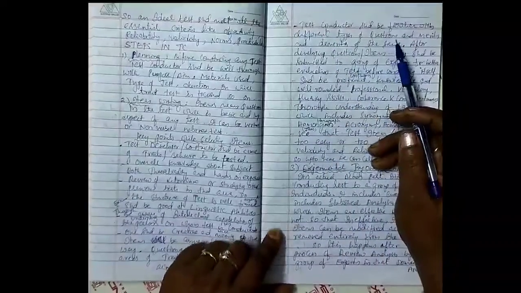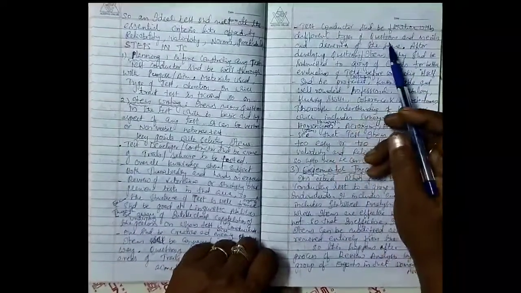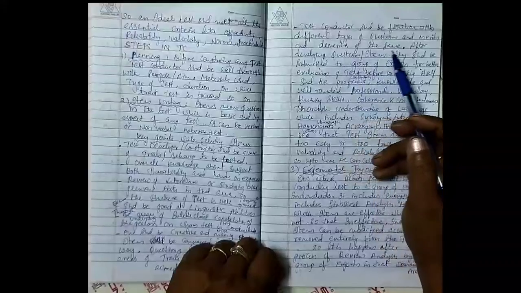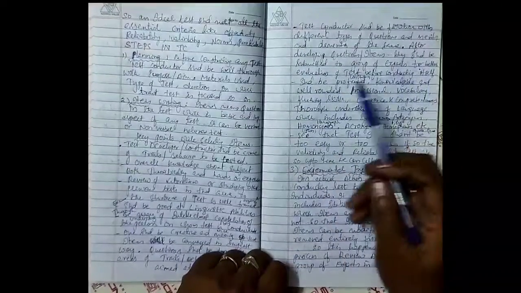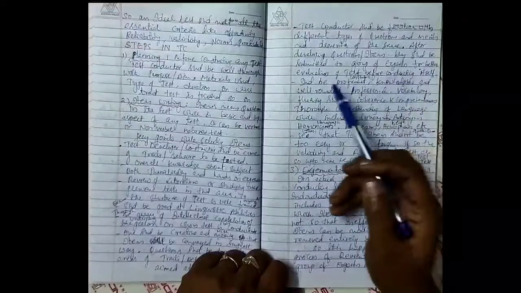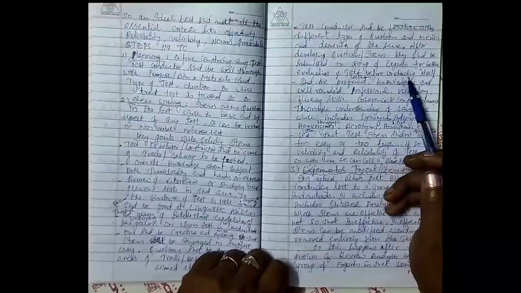The test conductor should be familiar with different types of questions and the merits and demerits of the same. After developing questions or items, they should be submitted to a group of experts for better evaluation of the test before conducting it.